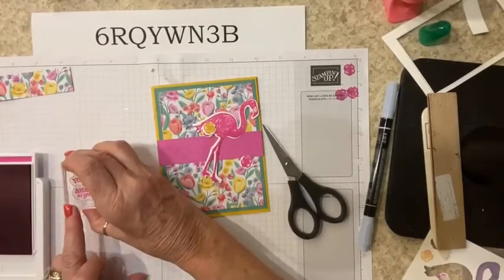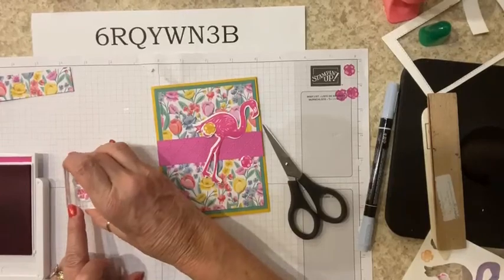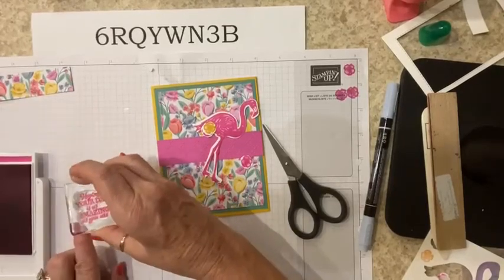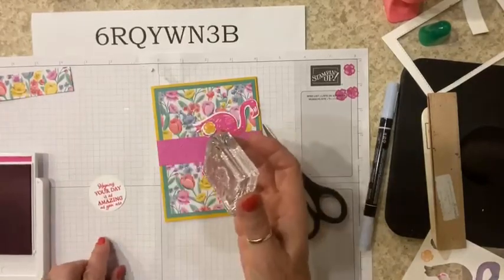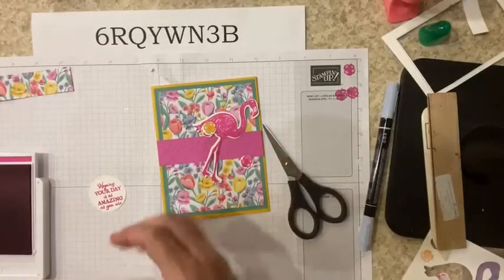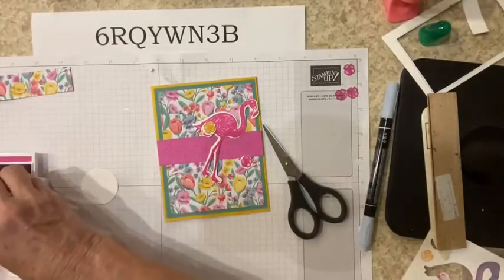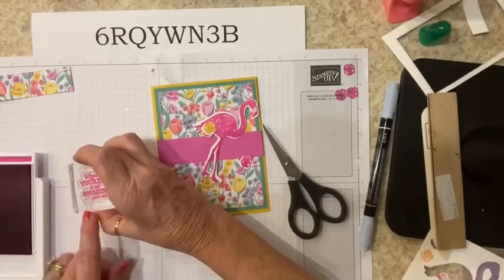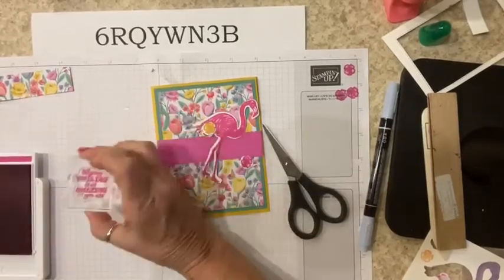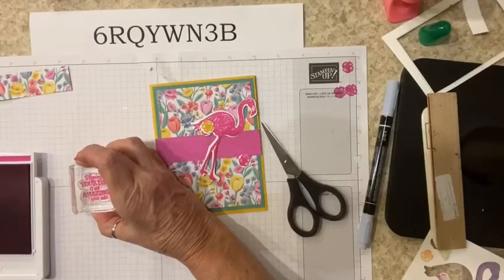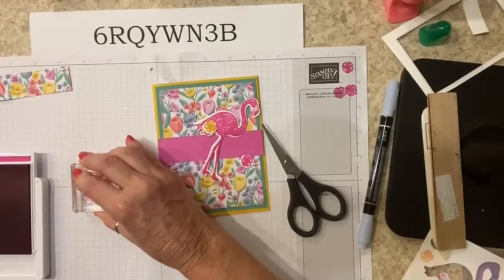So we're just going to place this again on, I think it's the 1 1/4 circle punch. And I don't think I like that. It's too far down. So we want it to go up a little bit higher, because we're going to put the flowers towards the bottom. So let's see if I can do it this way. Let me stand up. All right, so we're going to put this right about there.